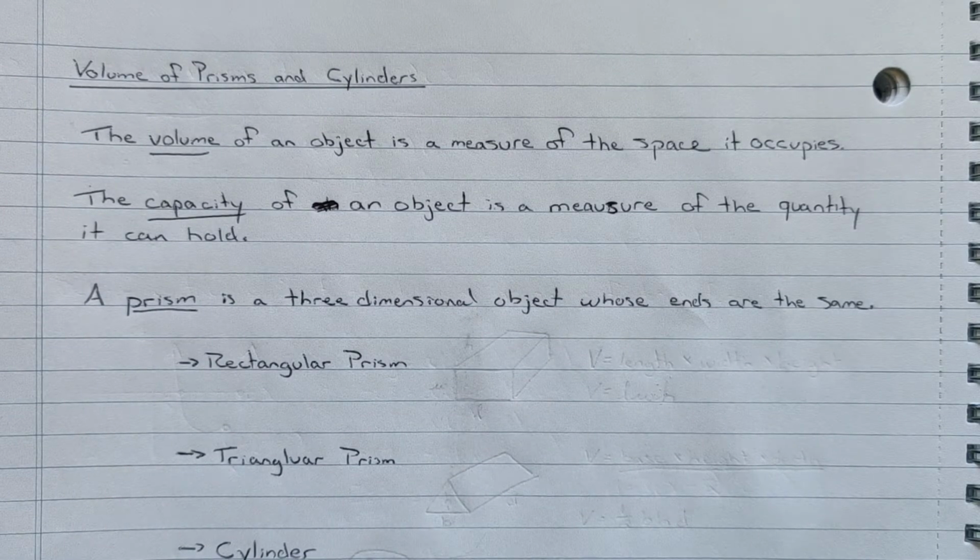So some definitions: volume and capacity. We want to differentiate between these two because they're often used interchangeably, but technically they mean something different. The volume is the measure of the space an object occupies. So how much space does it take up?